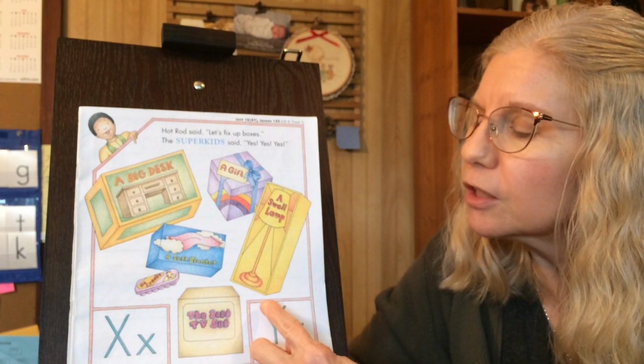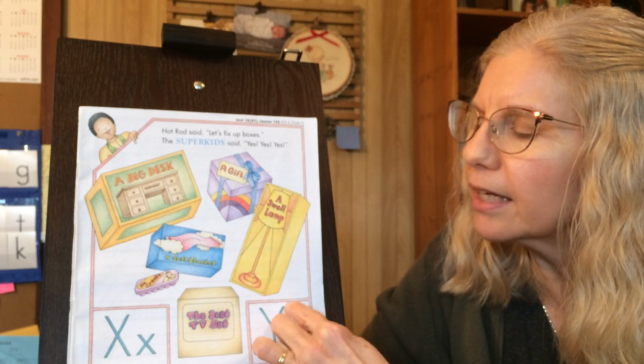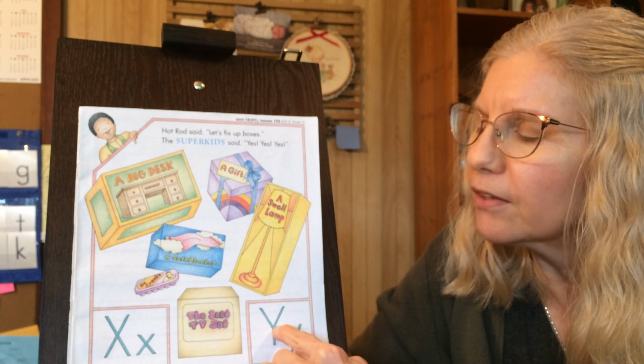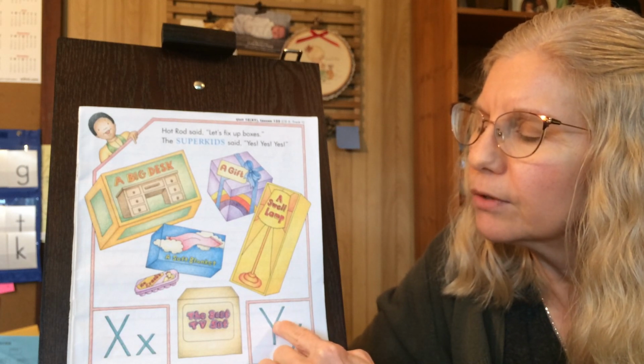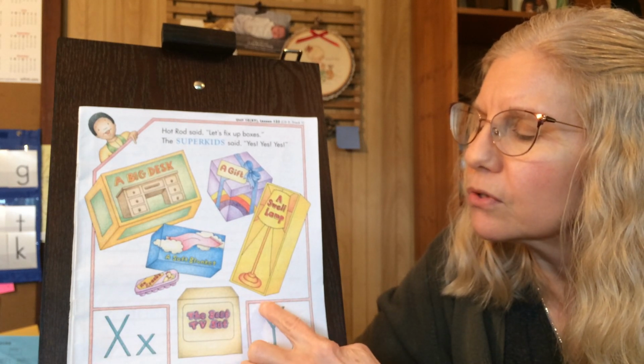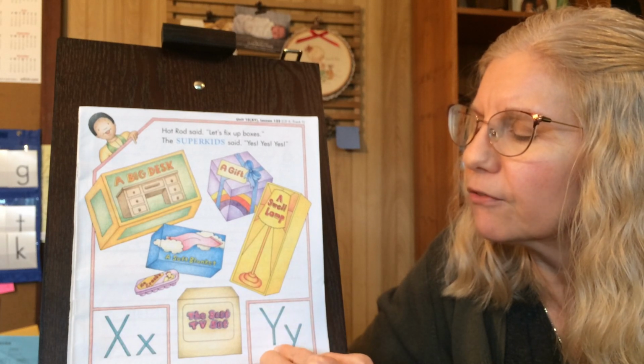And then the Y is a little bit different. You do a slanted line down, and then you do a slanted line back up like a V, but this stops right on the vanilla line, and then you lift your pencil after you're here and do a straight line down. So start here and then up to make a V, and then a straight line down from that.